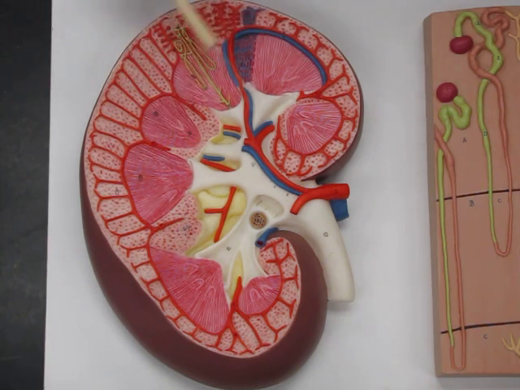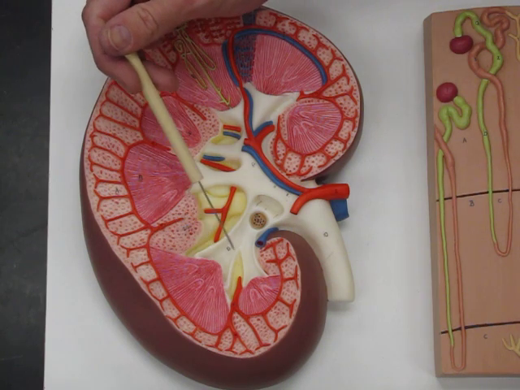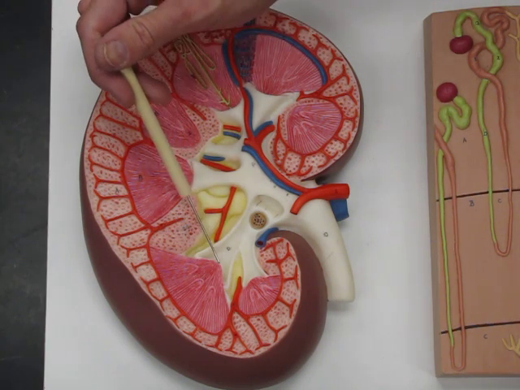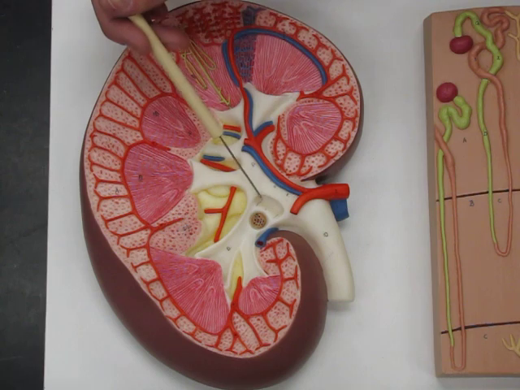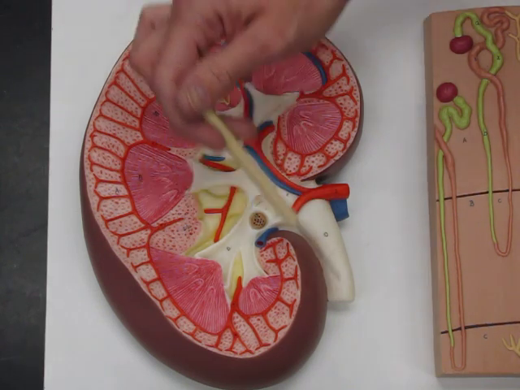And we have the renal columns separating the pyramids. Then we move into the renal pelvis, which is our last region. And we have the minor calyxes, which then merge to form a major calyx. And then it heads out the ureter down to the bladder.